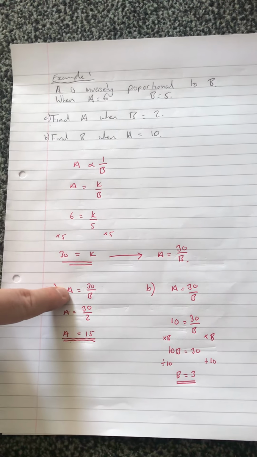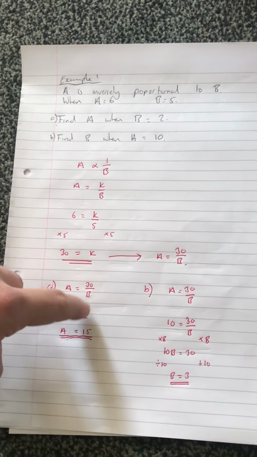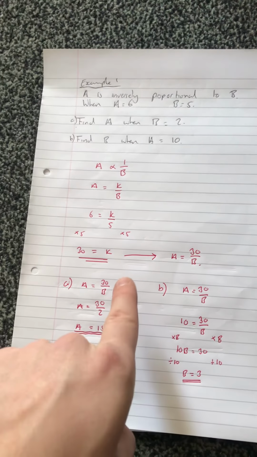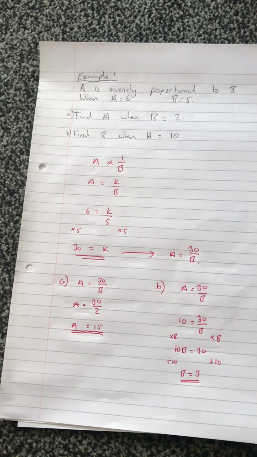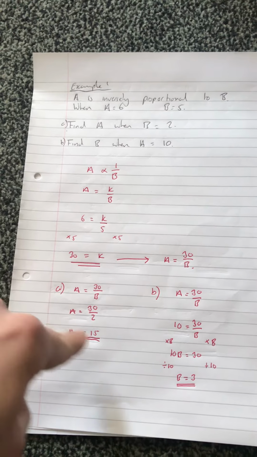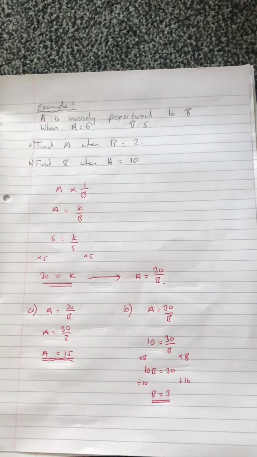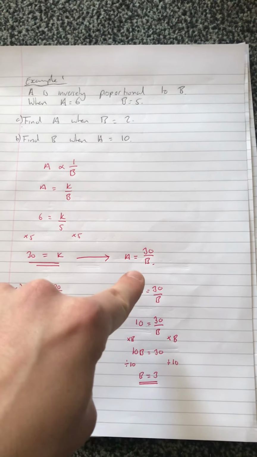We set up our equation, we substitute what we know into this equation. So in question A, we're told B is equal to 2, so let's replace B with 2, and then we just work out what the other variable is. So if A is equal to 30 over 2, A must be 15, because this is the same as a division.